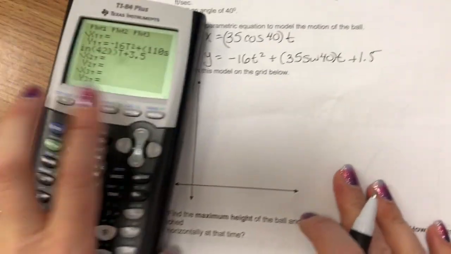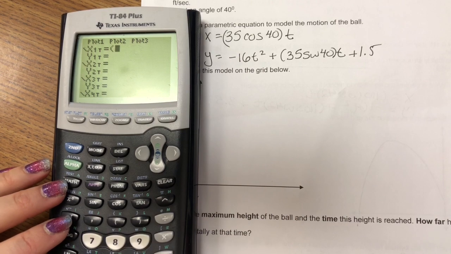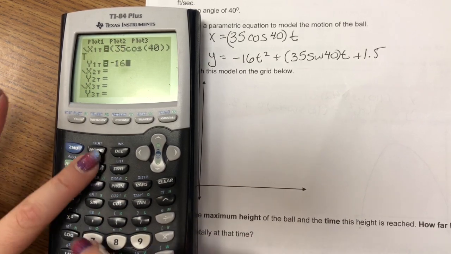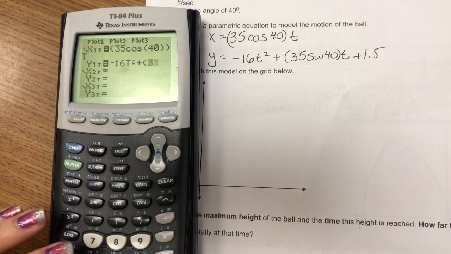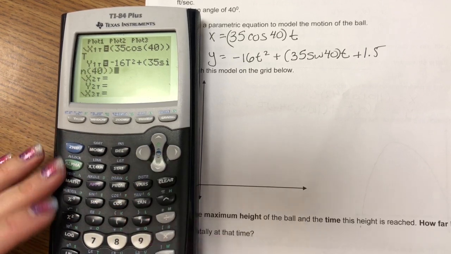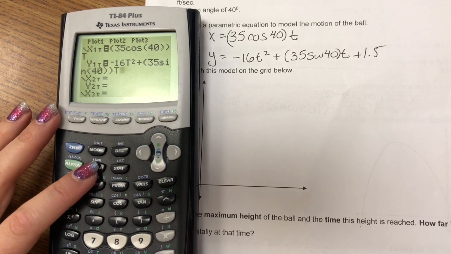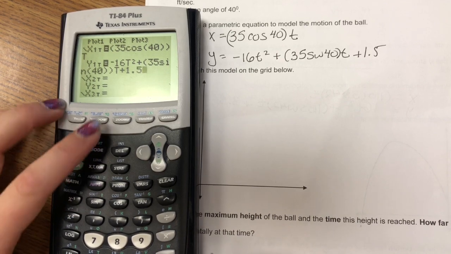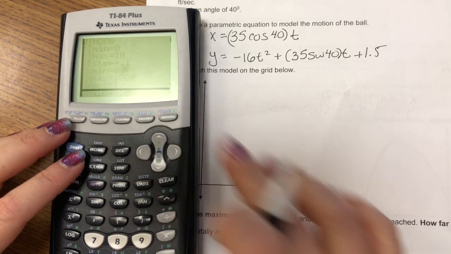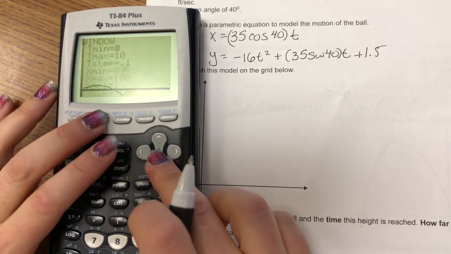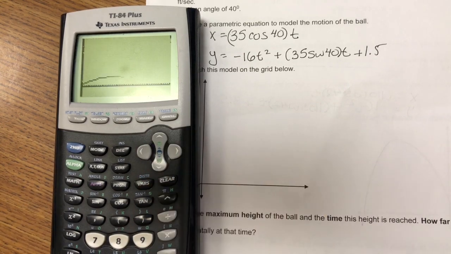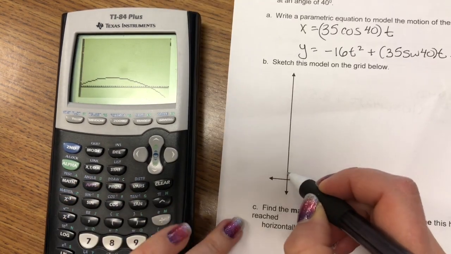We have to graph it. I'm gonna make this 100 and see. Okay, way too high, way too far. I'll make them both 50. That's better.